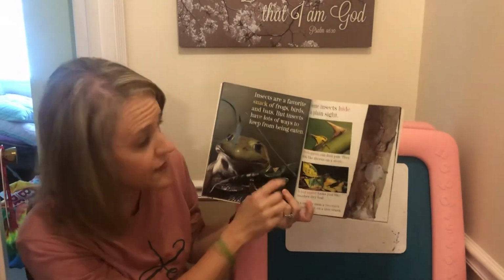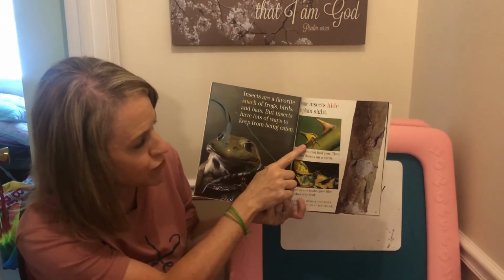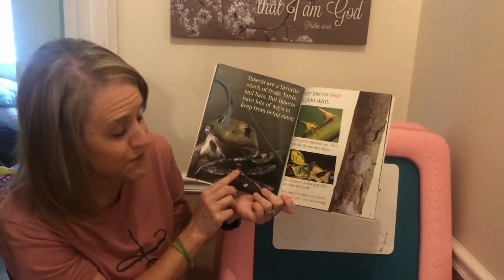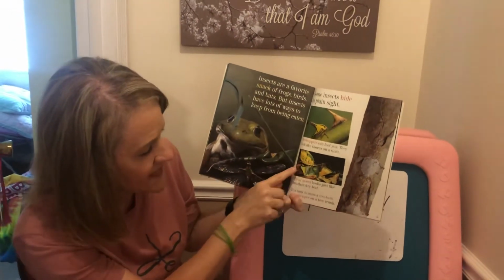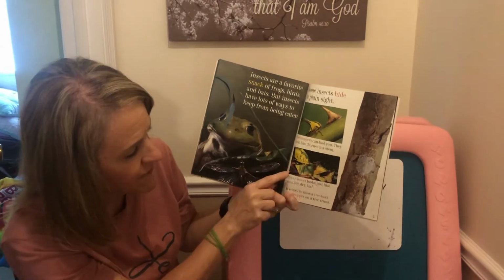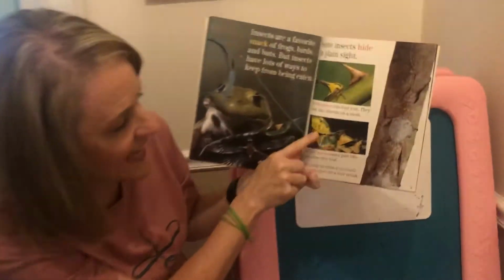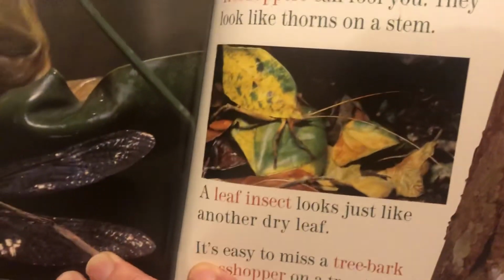Now, it's kind of hard to tell in this photograph, but that's actually something known as a tree hopper, and he looks just like a thorn on the stem. He's camouflaged. I bet some of you thought of that. A leaf insect looks just like another dry leaf on the ground. But if you look closely with your eagle eyes, you can see his legs and his feelers.